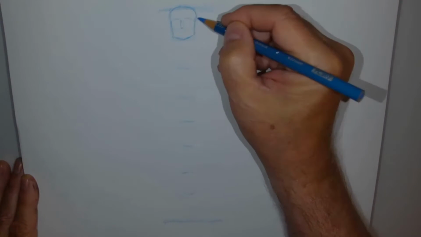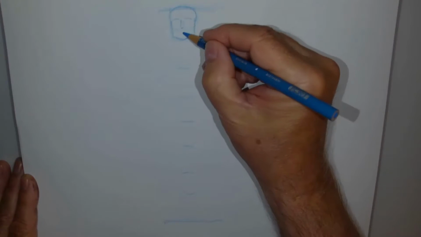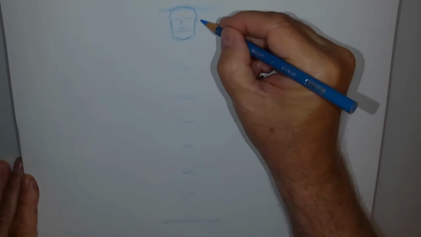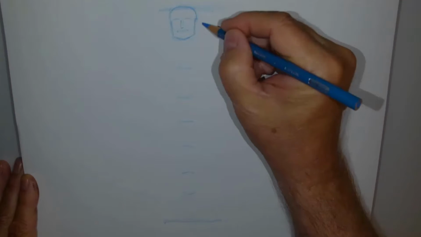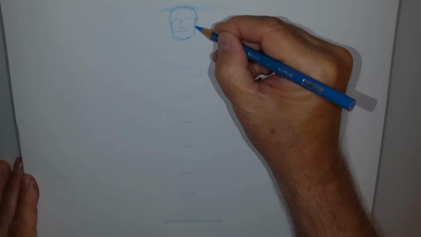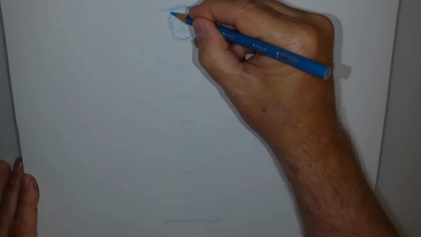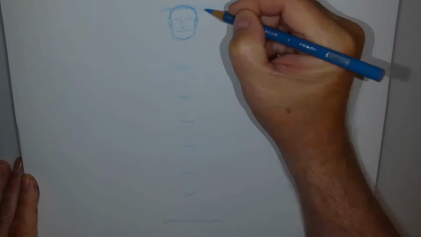Here's just the brow. I'm going to put the eyes in at this point, and where the mouth would go. And ears are between the brow and the bottom of the nose, and that's just a generality. And again, with proportions and positioning, we can put it all over the place, but for a standard, more realistic look, these are the proportions that we work with.